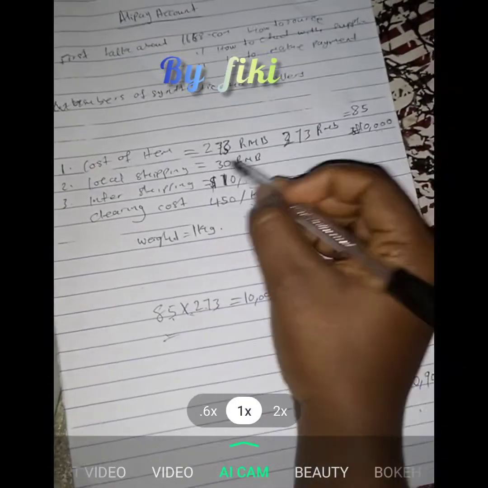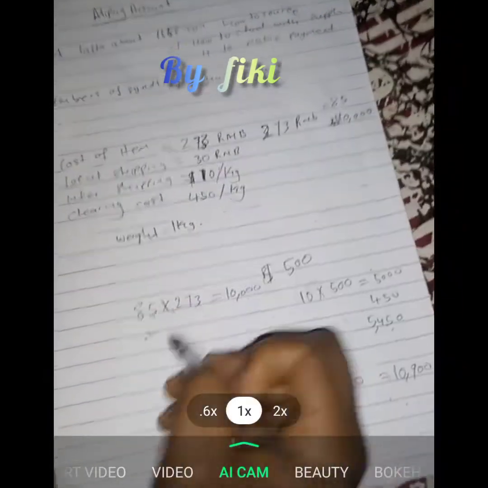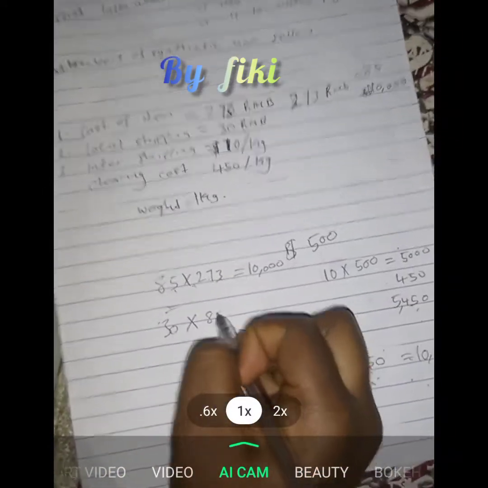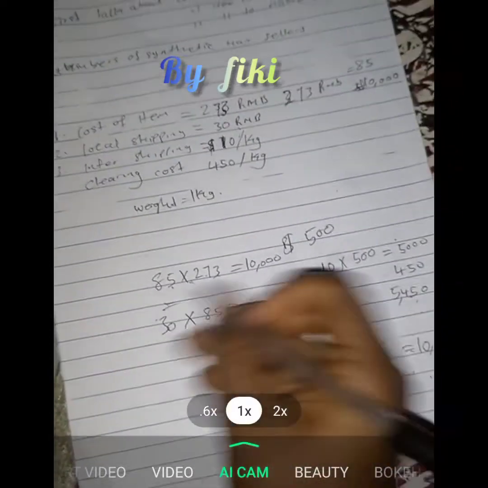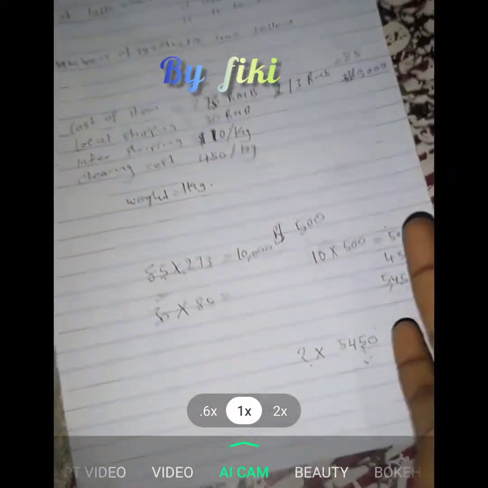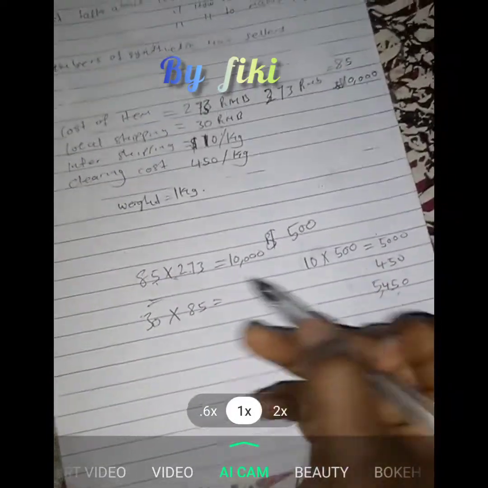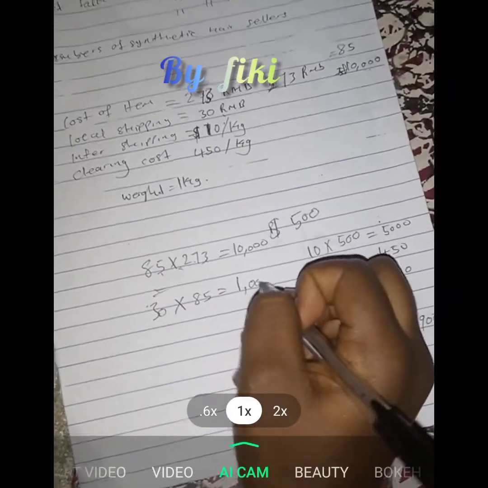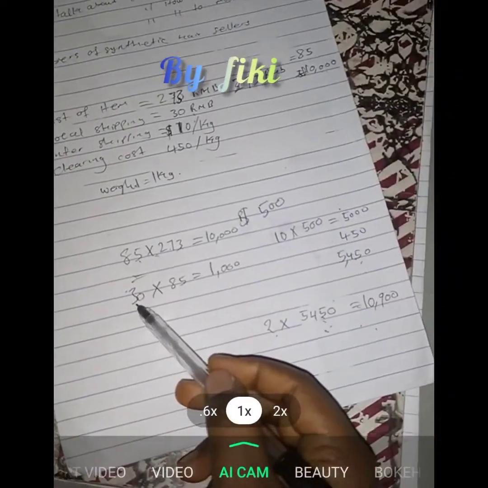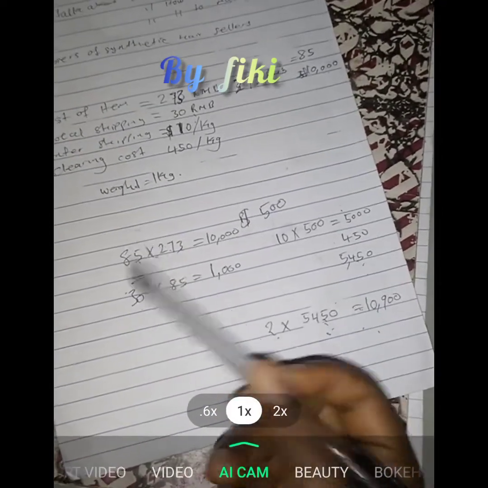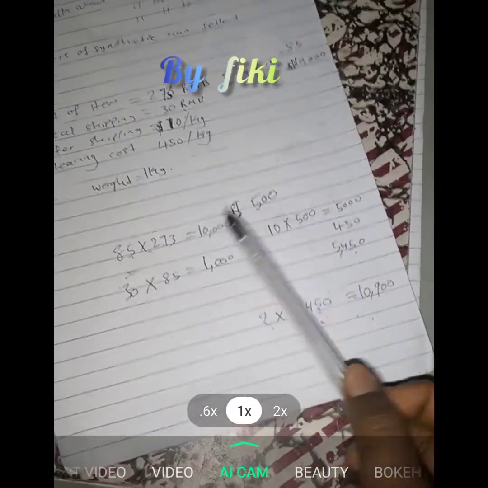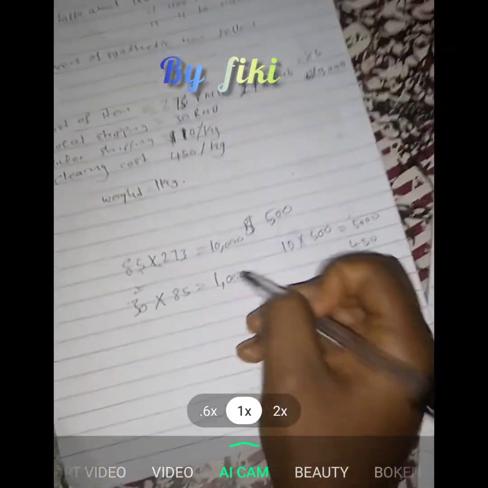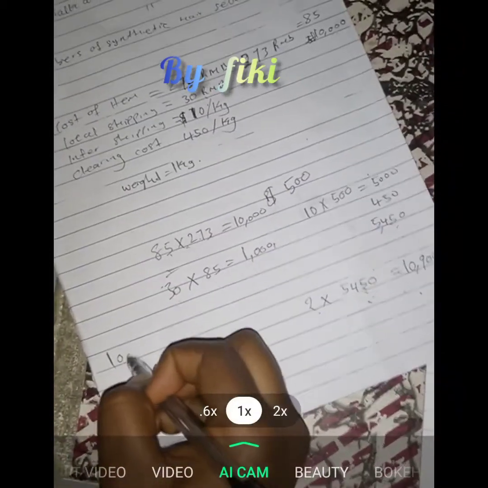So local shipping, we said, is 30 RMB. So let's say 30 RMB times 85. Because of time, we are assuming, guys, okay? Don't be confused, please. These digits are wrong, we're just assuming. Let's say 30 RMB times 85 maybe gives us 1,000 naira. That's the cost of local shipping, 30 RMB times 85 naira per RMB. This is what is giving us 1,000.